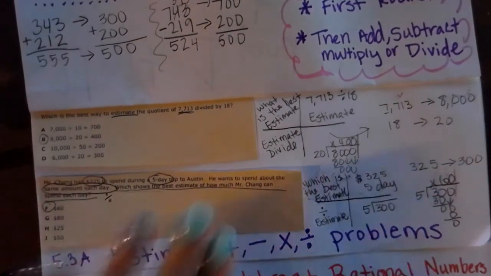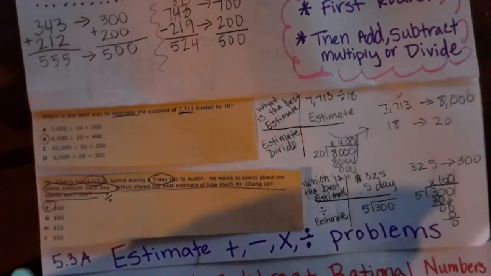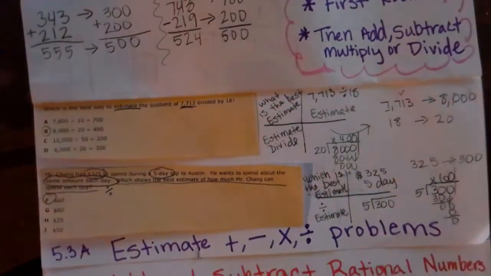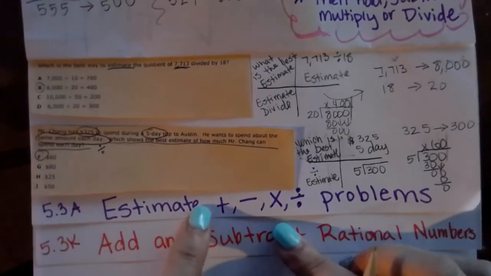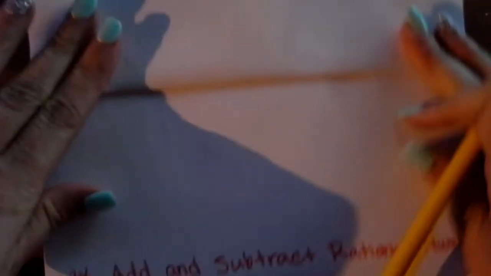Okay. So at this point, I do want you to glue those in, and then we're going to flip to 5.3K. So move that up a little bit. So we're going to flip this over. So glue those two in, and then we're going to flip our page over. All right, so we're back. We have, and now we're at add and subtract rational numbers. We're going to write up top, and we're going to do some problems down here.